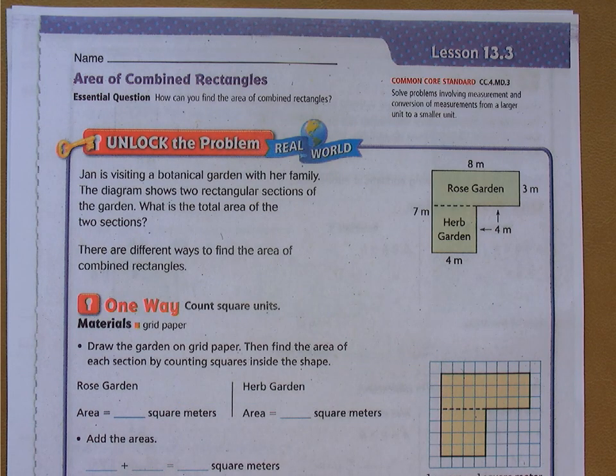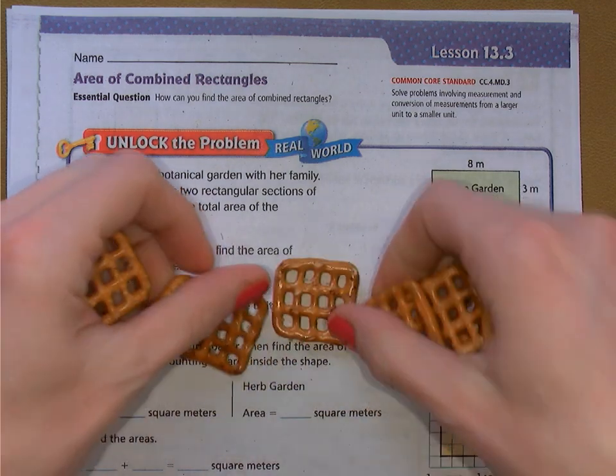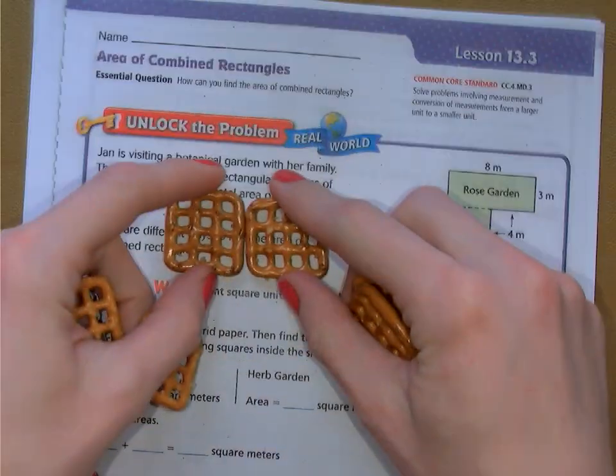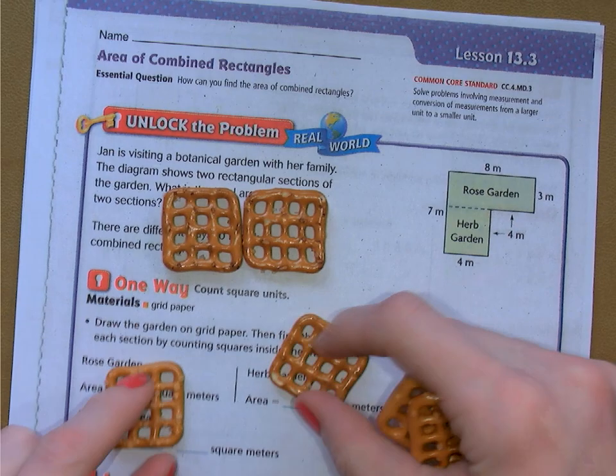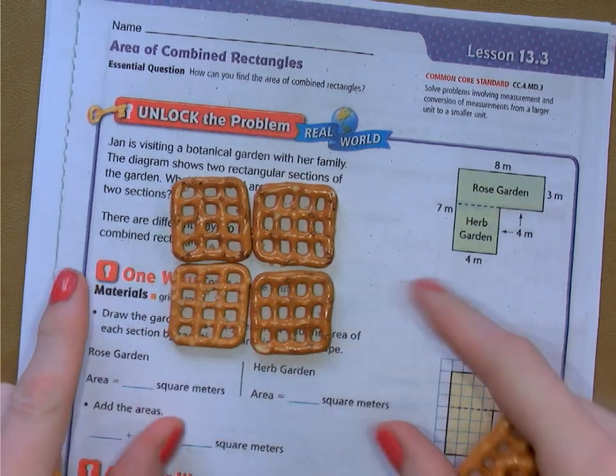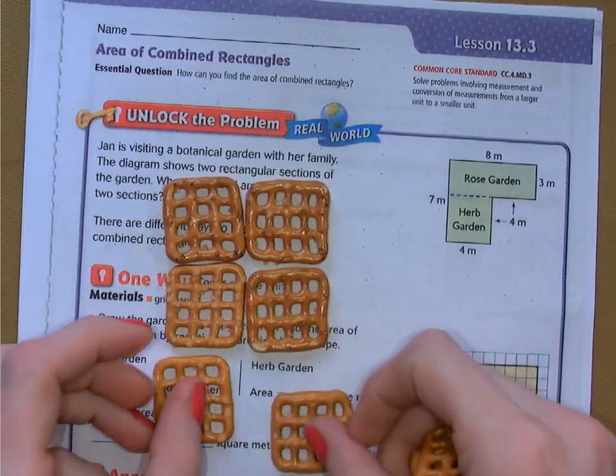Hi guys, today we're doing 13.3, okay? Got my pretzel squares back here. Basically, what we're doing today is finding the area of two rectangles when they're beside each other, okay?